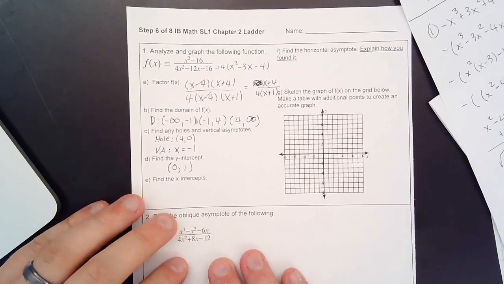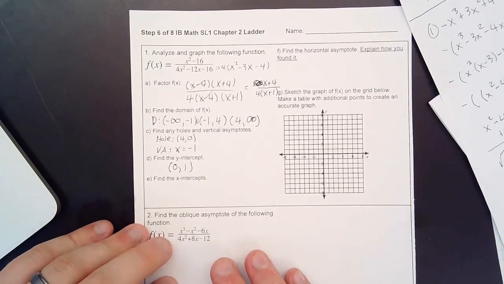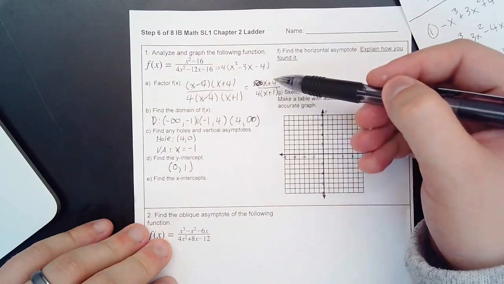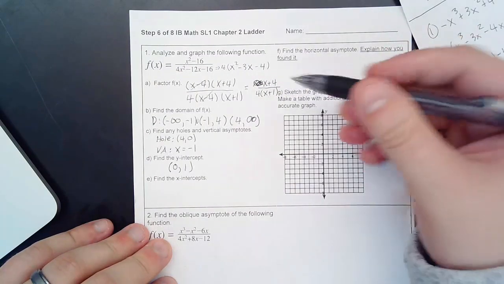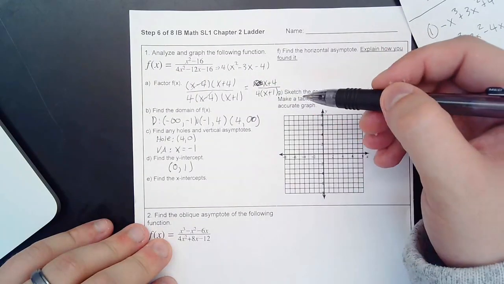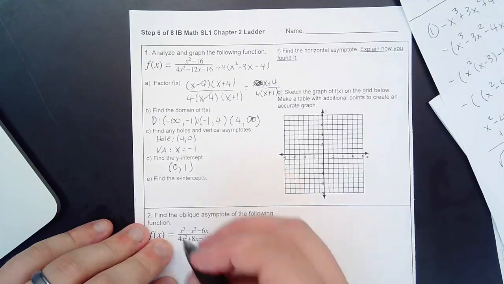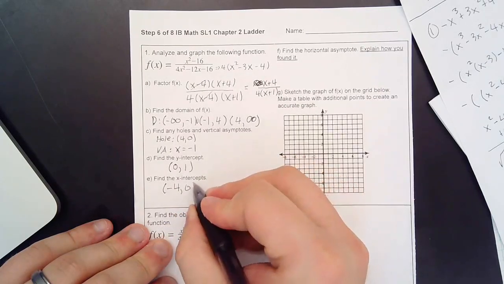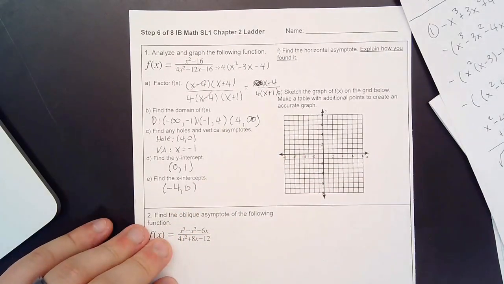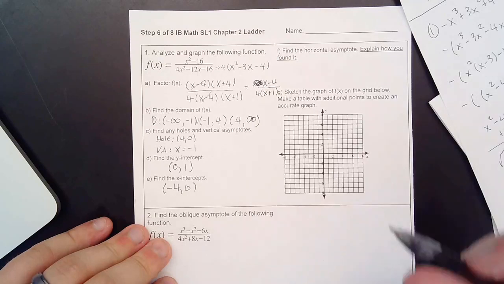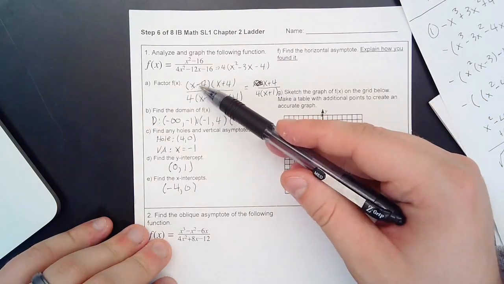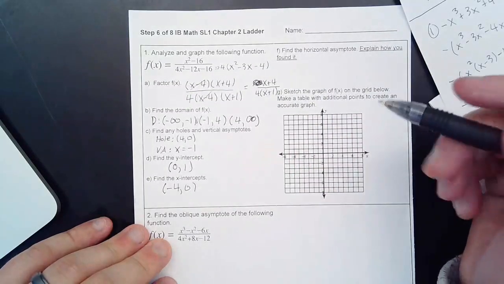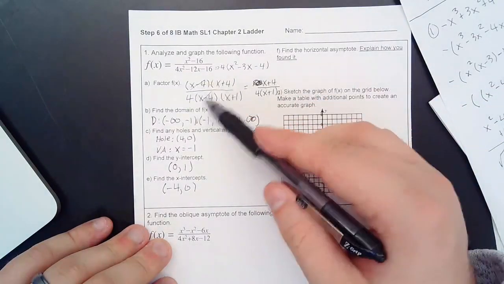Now it says find the x-intercepts. Well, the x-intercepts are where the numerator of our rational function goes to 0. So if I put in a negative 4 in here, I would get negative 4 plus 4 is 0. So our x-intercept is at negative 4, 0. And we do not have another one. Some people are going to say, well, if I look at the original, I had this x minus 4, so there's got to be an x-intercept at 4. No, that's not the case. Again, because of this canceling, there is a hole here.